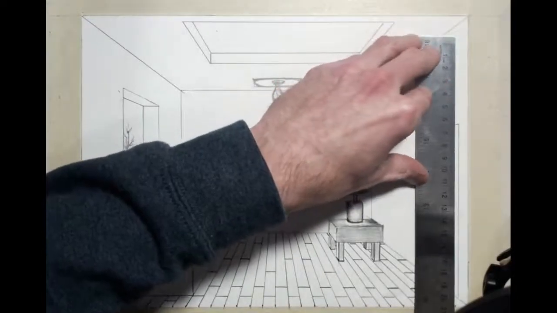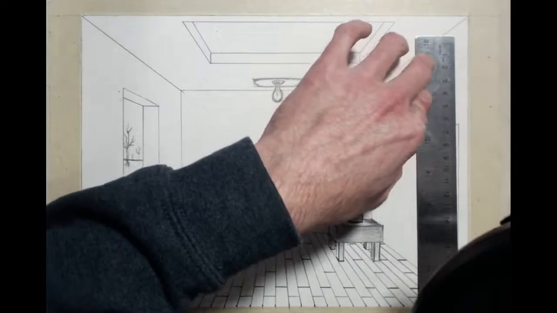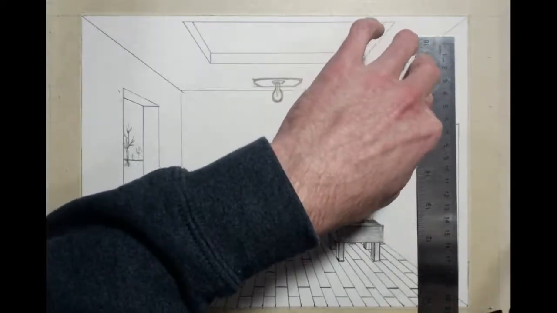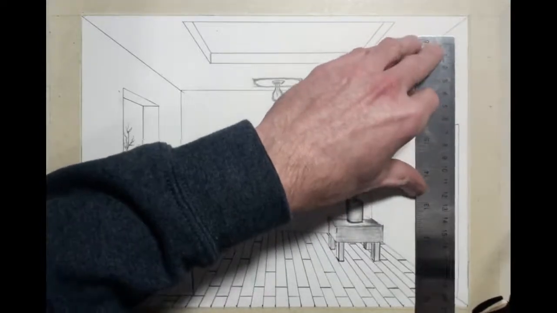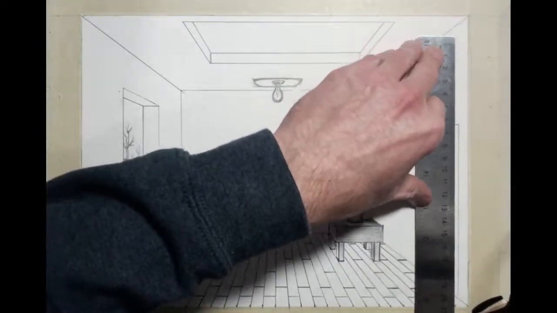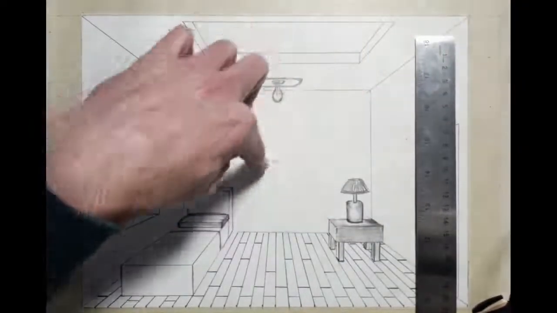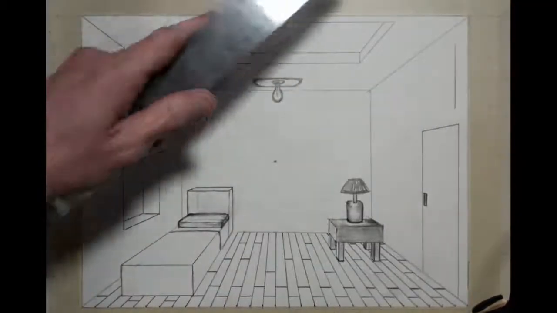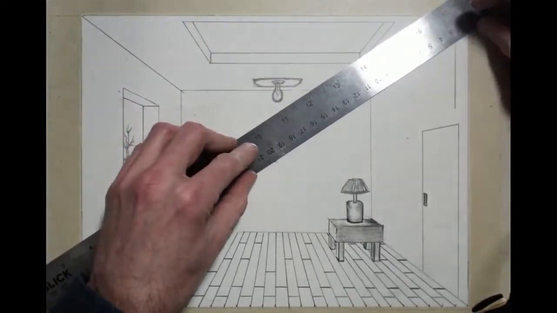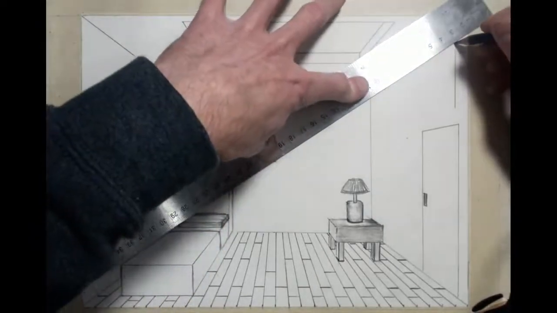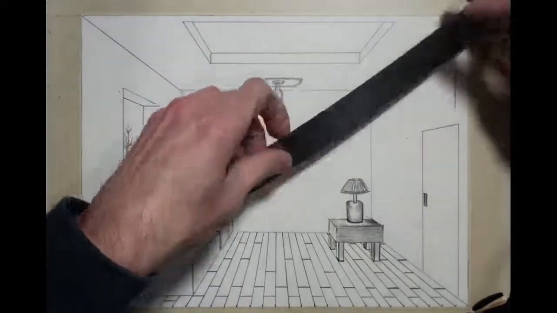So I'm going to have a vertical line, and then connect the top and bottom to the vanishing point. And we'll stop it about here so it looks like it's hanging right above the door.